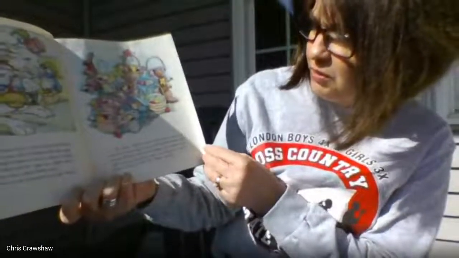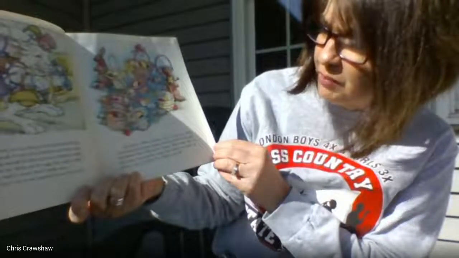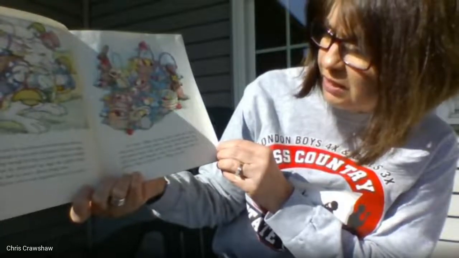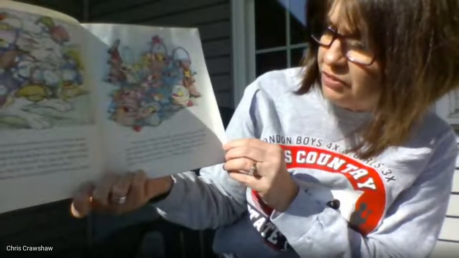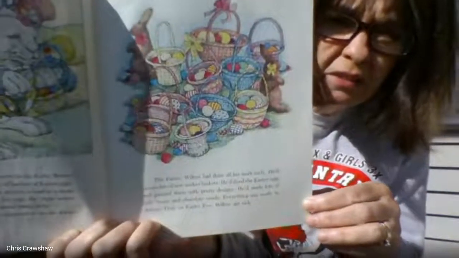This Easter, Wilbur had done all his work early. He'd woven lots of new wicker baskets. He'd dyed the Easter eggs and painted them with pretty designs. He'd made lots of jelly beans and chocolate candy. Everything was ready to deliver. On Easter Eve, Wilbur got sick. Oh no.